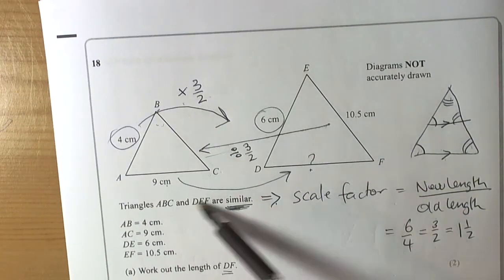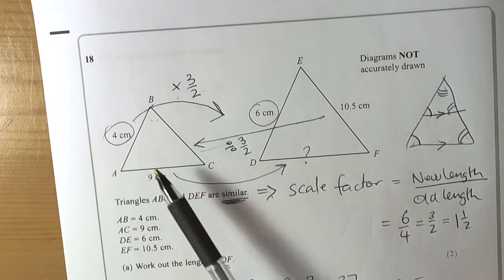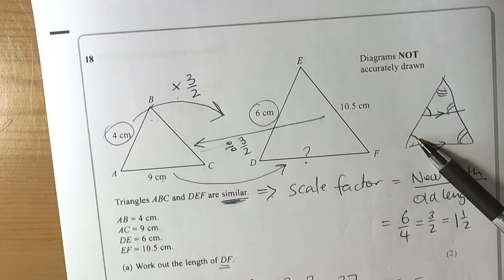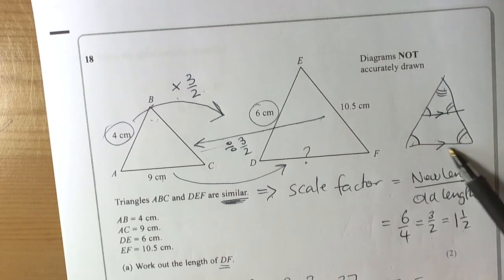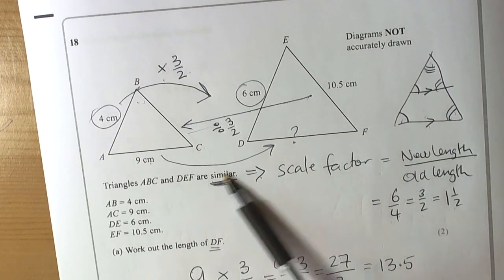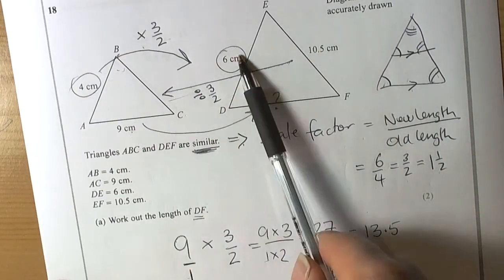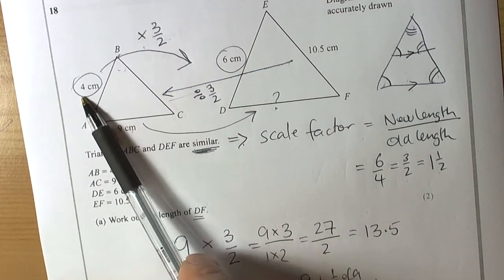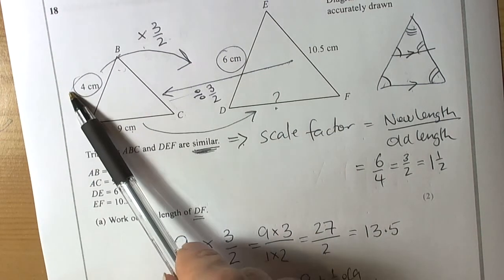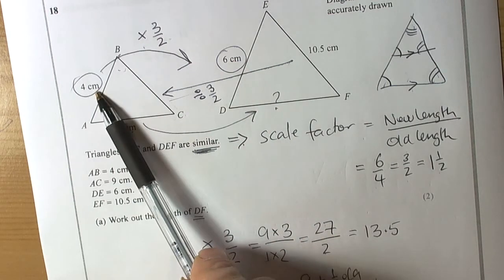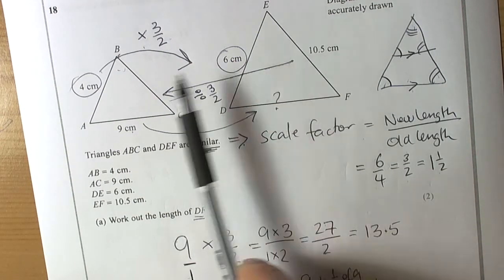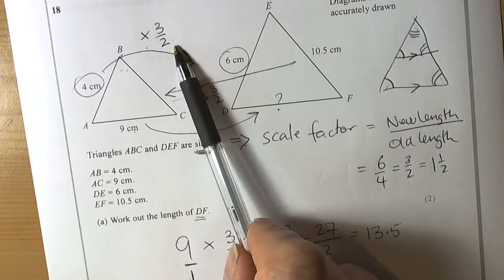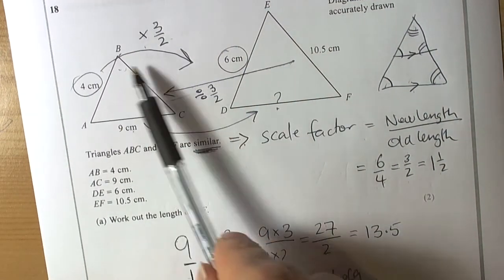So the key to this topic of similar shapes is, once you know you've got similar shapes, they either tell you or you can see it because all the angles in the corresponding shapes are the same, and they're just an enlargement of each other. So a little triangle, big triangle. Work out a scale factor by finding corresponding lengths that they've given you in the question. They gave us 4 and 6, so I can work out the scale factor by dividing the new length by the old length. That's my multiplying factor for going from the small shape to the big shape. So every length in the big shape is times 3 over 2 bigger than the small shape.